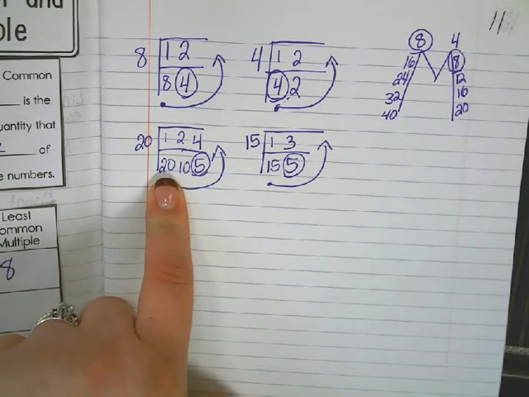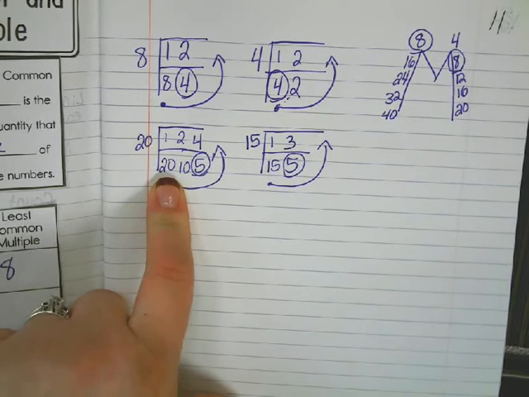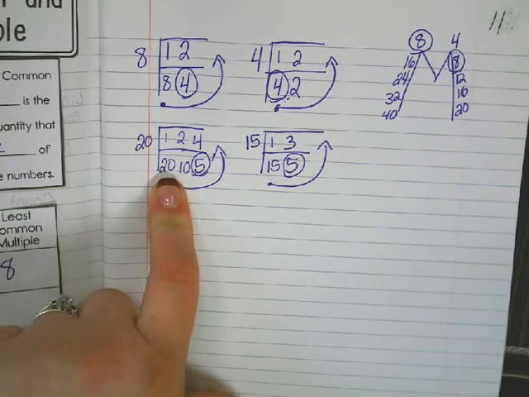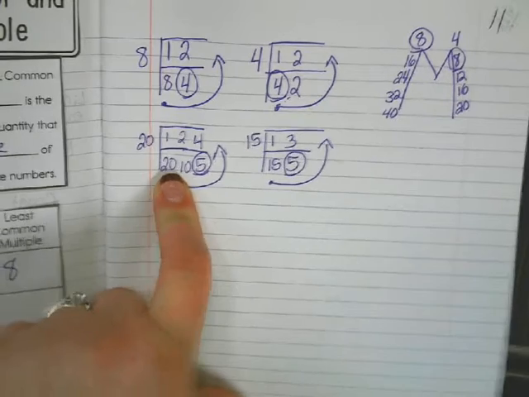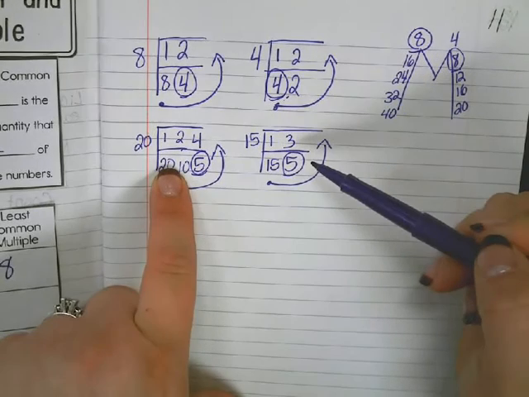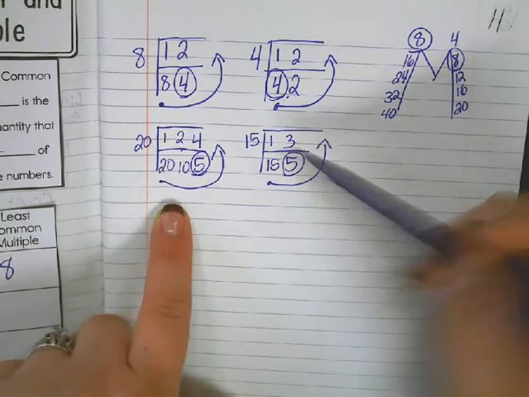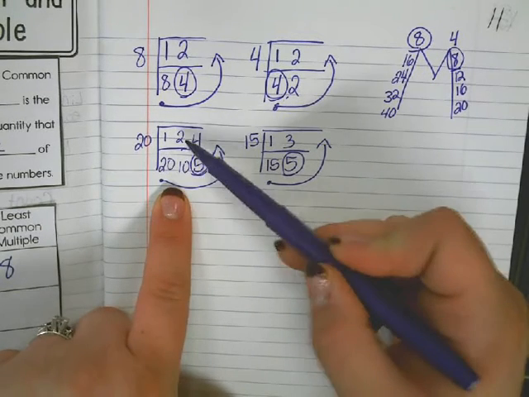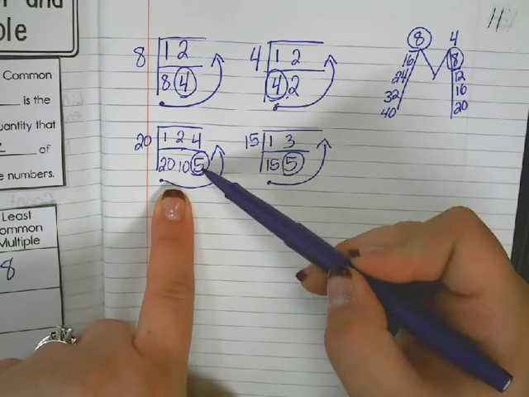Questions on your GCF? No, I don't get it. Okay, do you see how we got the factors? You see how we got 1 and 20, 2 and 10, 4 and 5. You see how we got all those? So then at the end, we start at the bottom.